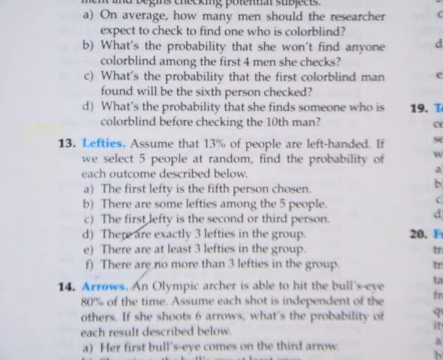Alright, so assume that 13% of the people are left-handed. If we select 5 people at random, find the probability of each outcome here.